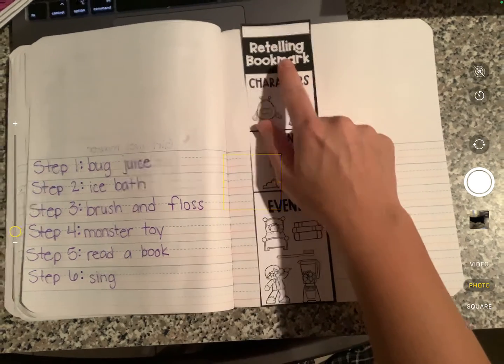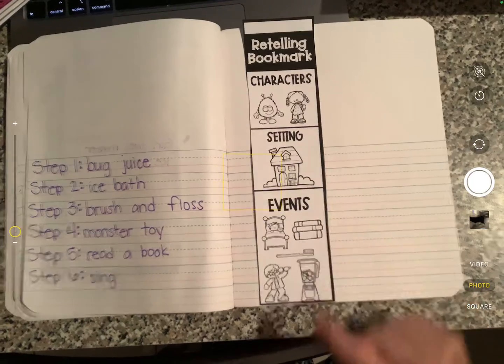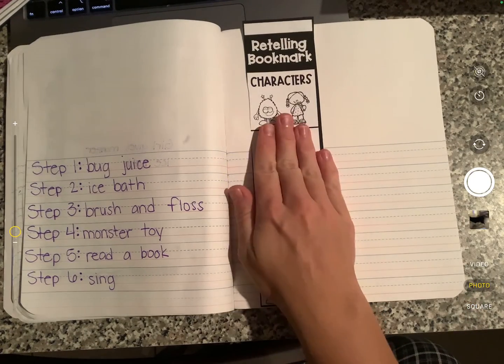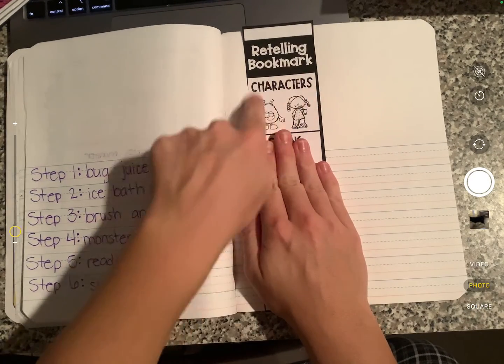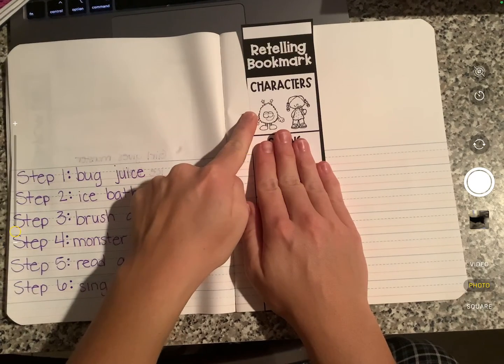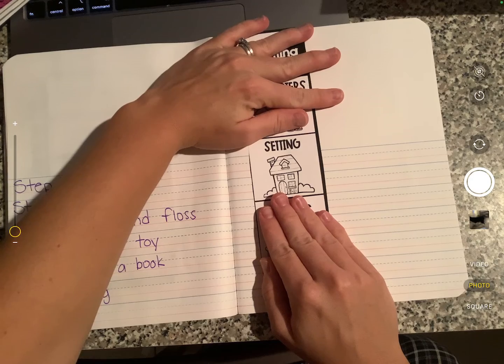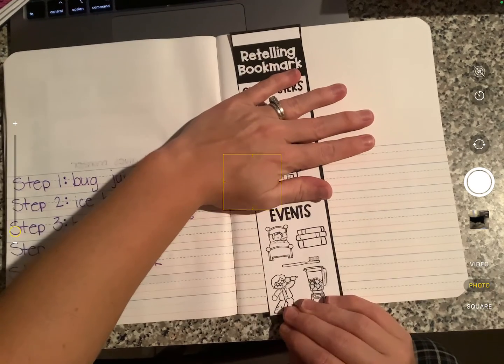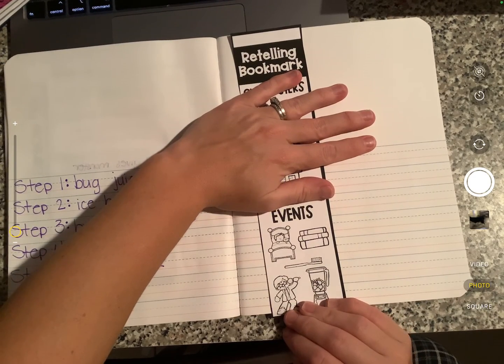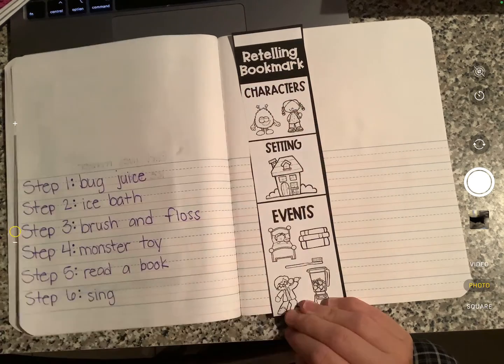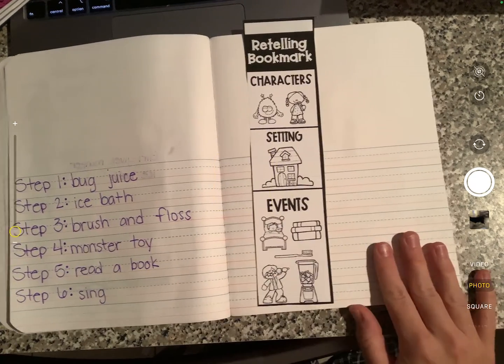So retelling bookmarks. These pictures are going to tell you the things that you need to retell. So first, you'll retell the characters. Next, you'll retell the setting. Last, you'll retell the events of the story. Okay, so here's how it might sound.